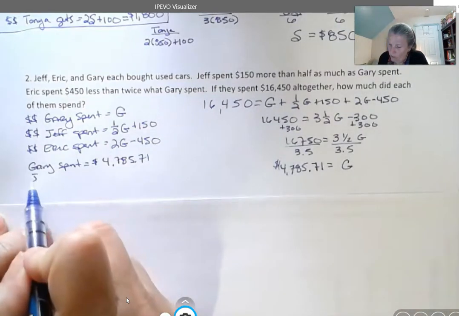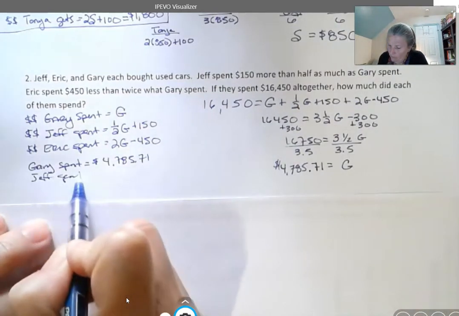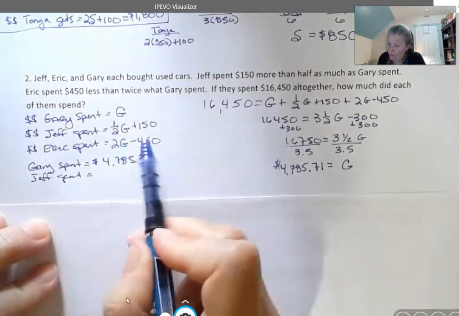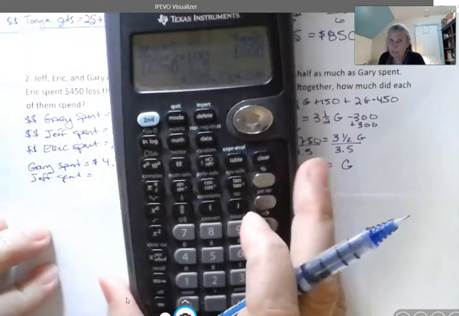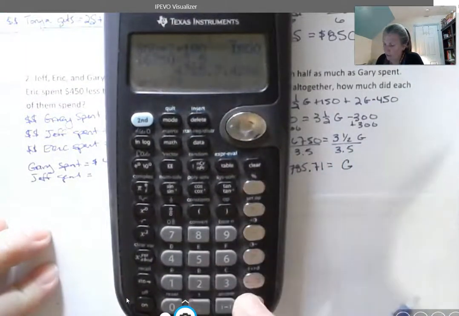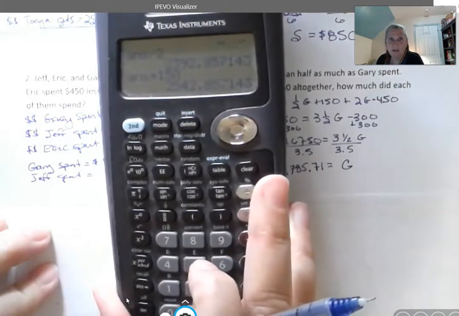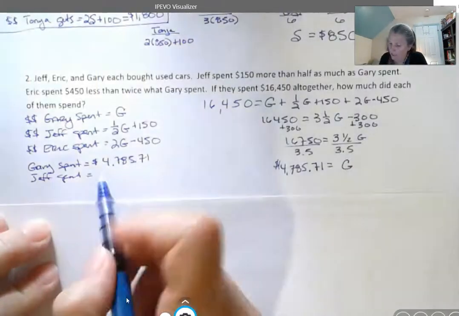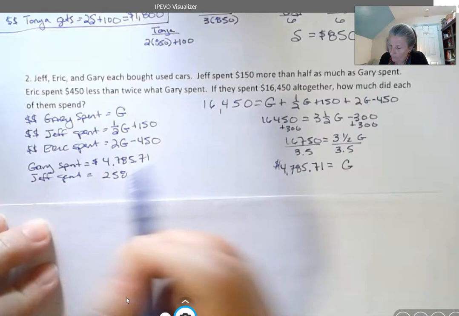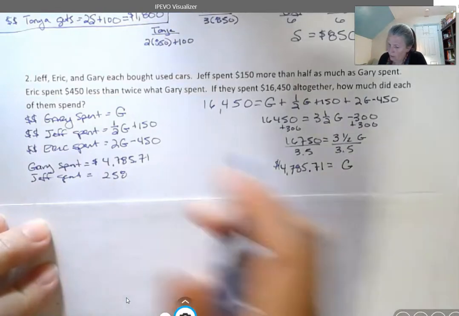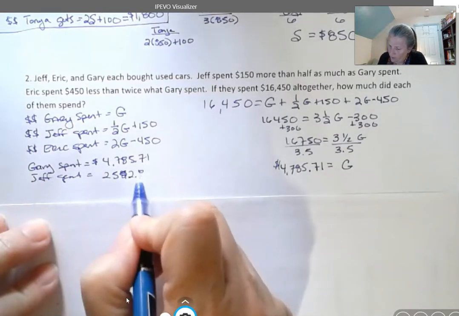Next, I want to say what Jeff spent. Jeff spent half of that plus 150. So I can take that amount, divide by 2, and then add 150, and that tells me 2,542.86.